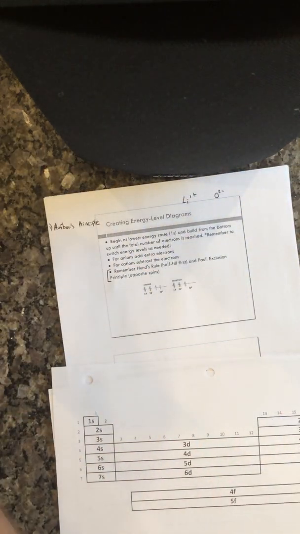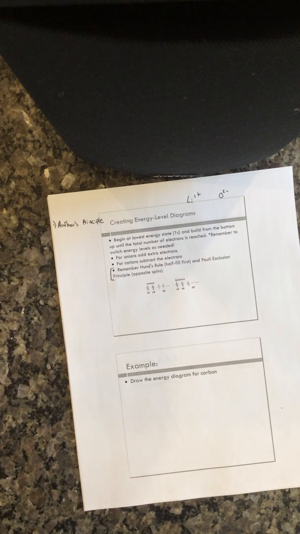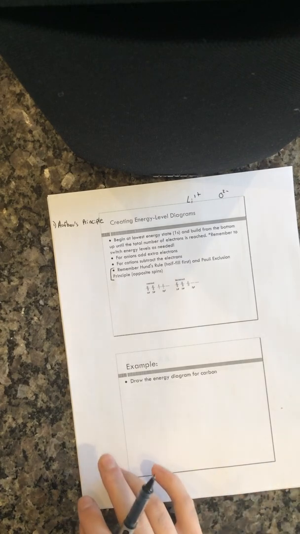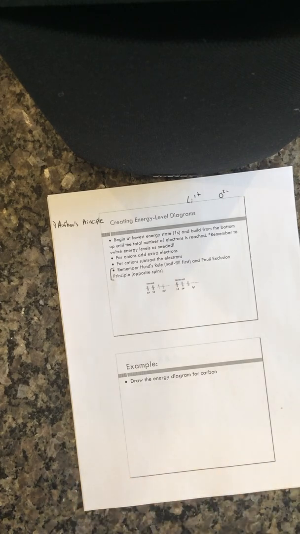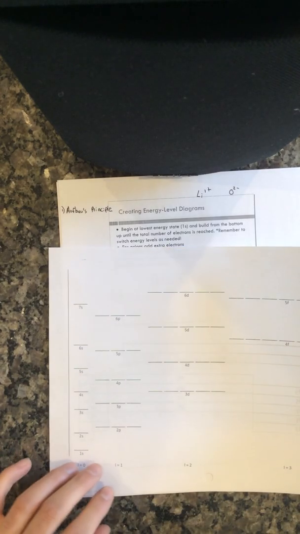And we can finally start seeing what this would be like if I ever gave you a question on it. So the first one: draw the energy diagram for carbon. What we're going to be doing is not very difficult, it's just new, so there's a lot of explaining I need to do.